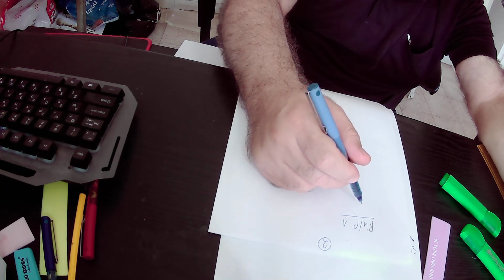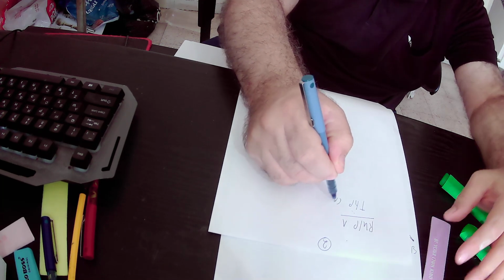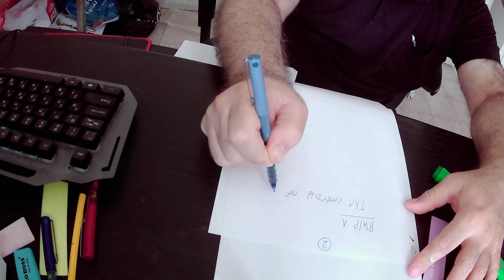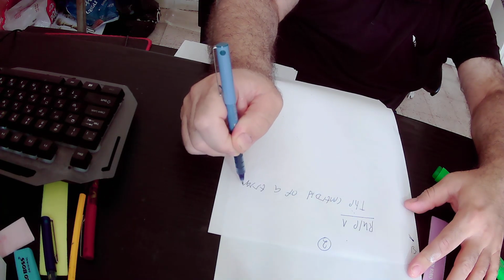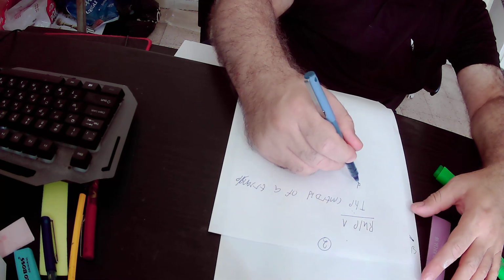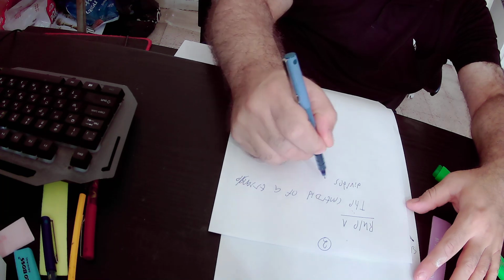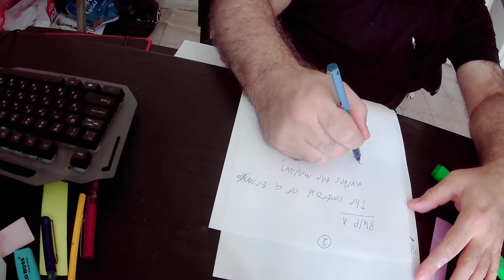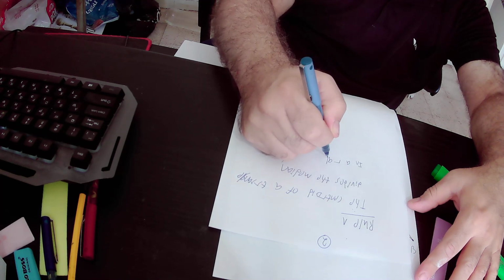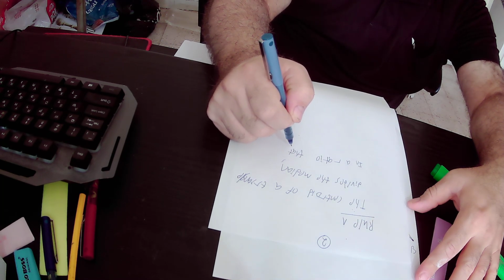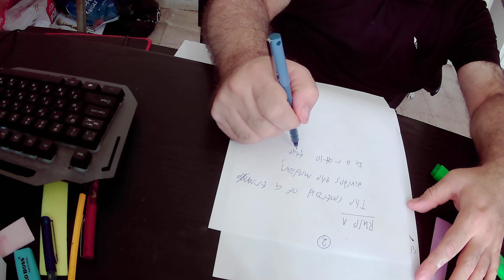So rule number 1 that relates to the centroid states that the centroid of a triangle divides the median in a 2-to-1 ratio.